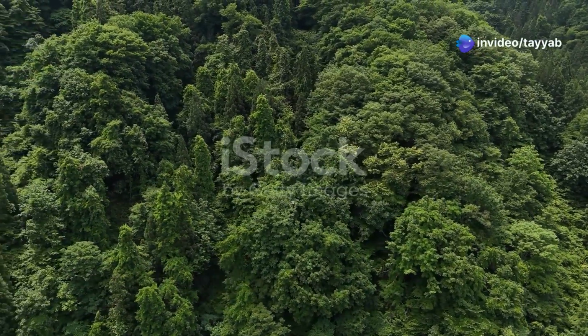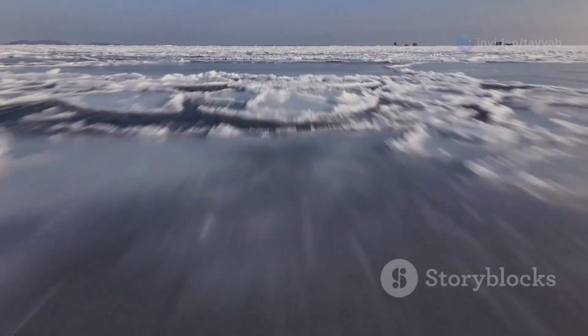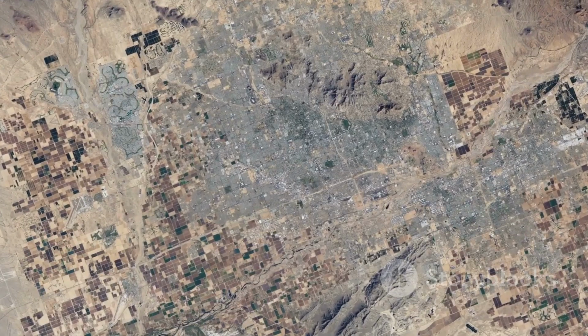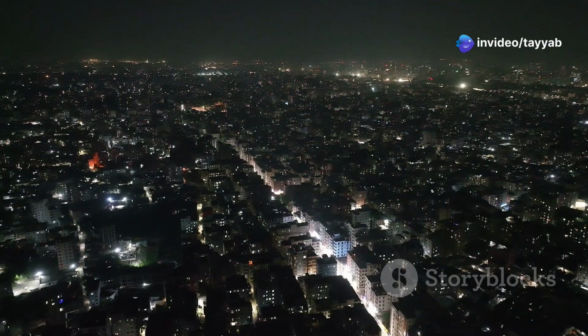Our planet teems with life. From the lush rainforests to the icy poles, a breathtaking diversity of creatures shares this earth, yet no species has reshaped the planet quite like humanity. We are witnessing an unprecedented phenomenon, a world on the rise.